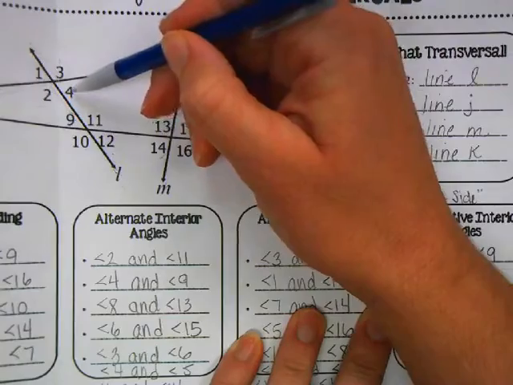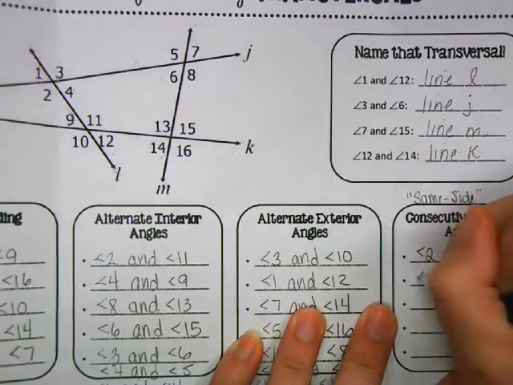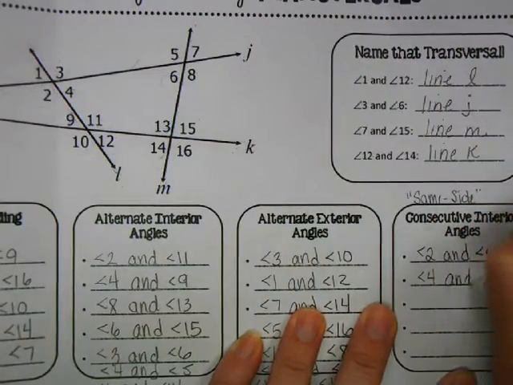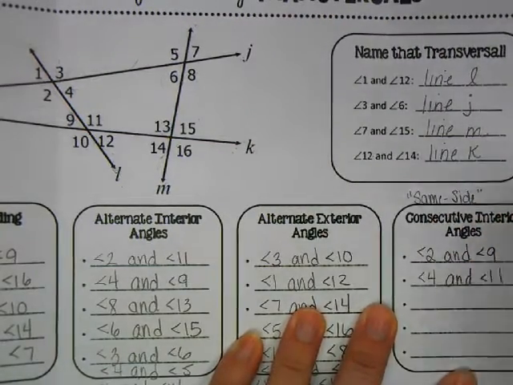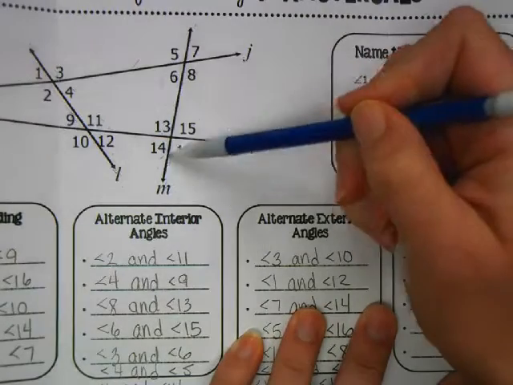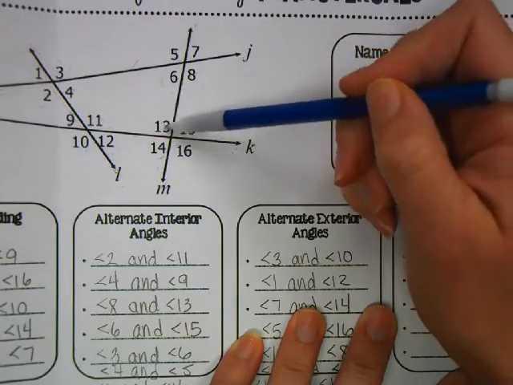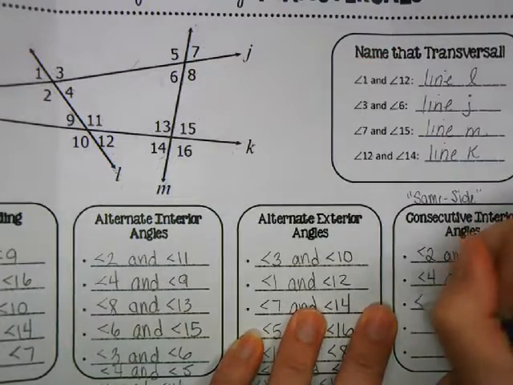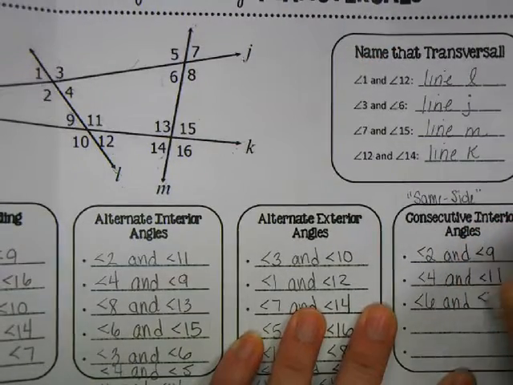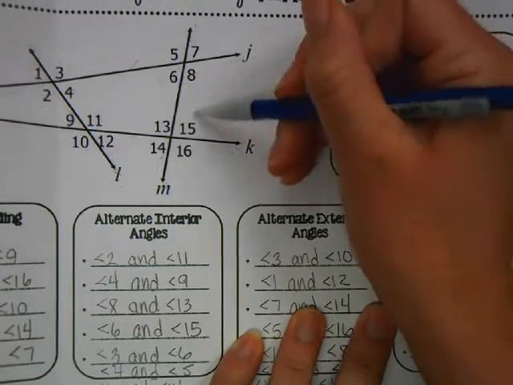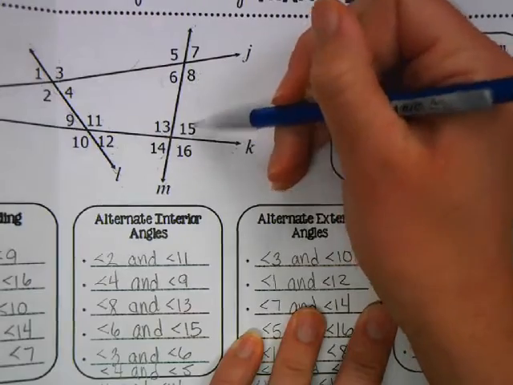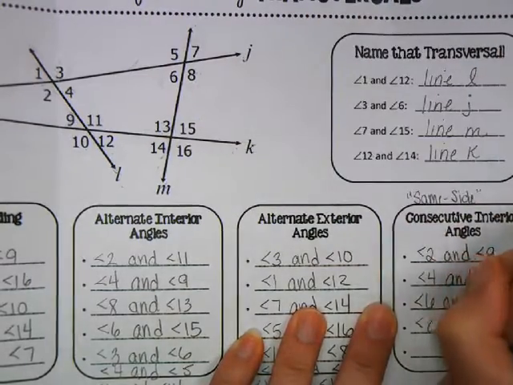Also, 4 and 11 are consecutive interior. If you use M as your transversal, angles 6 and 13 are consecutive interior, and 8 and 15 are also consecutive interior.